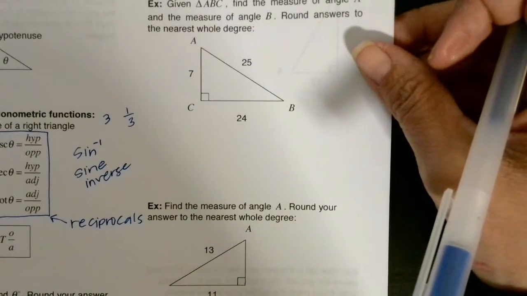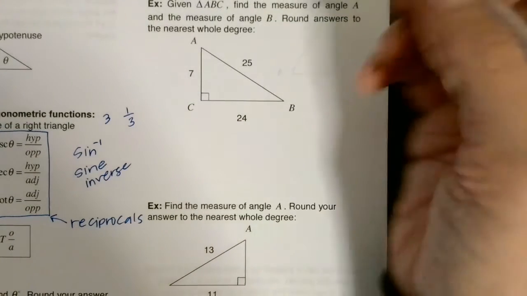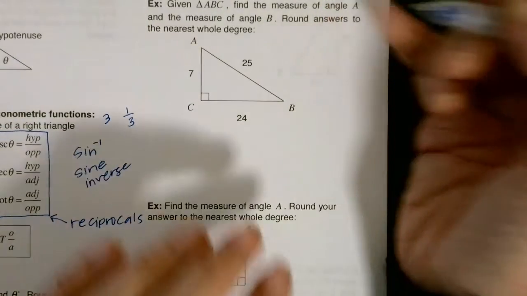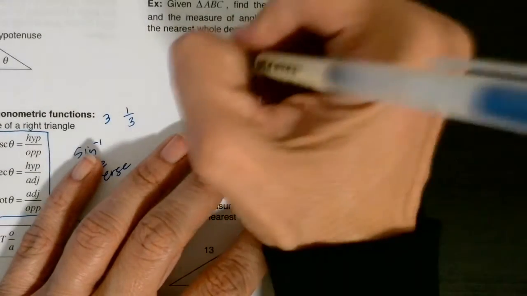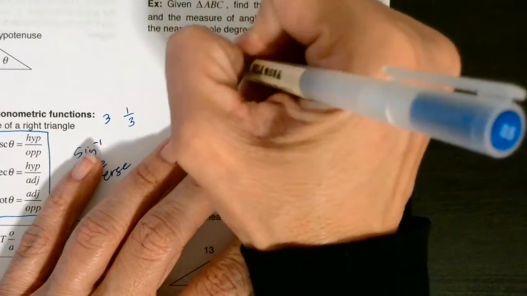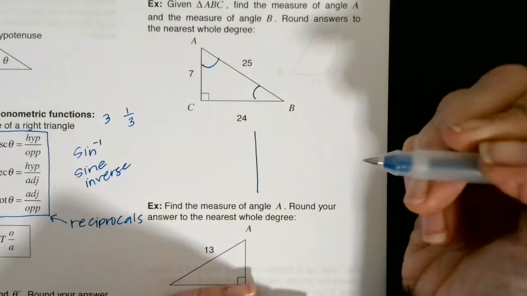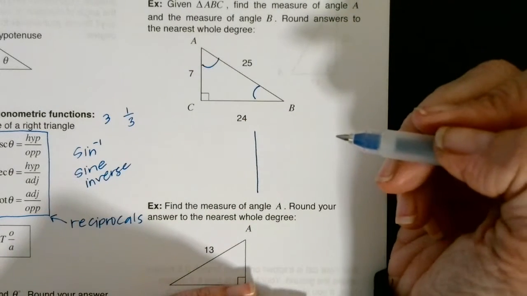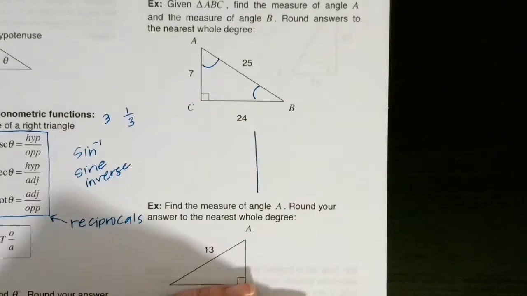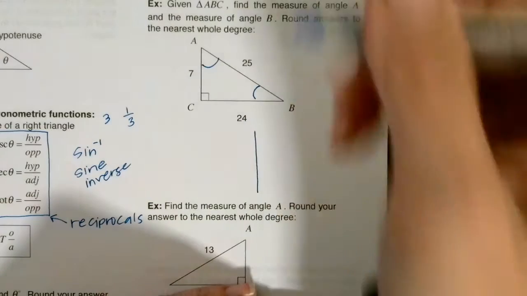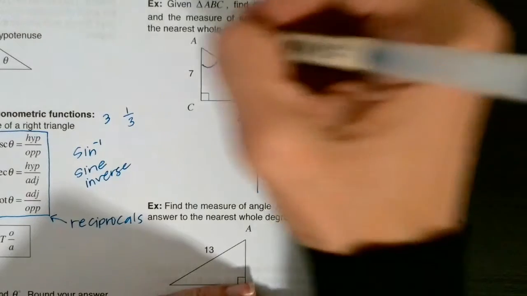All right, next one. Let's see. Given triangle ABC, find the measure of angle A and the measure of angle B. Round answers to the nearest whole degree. So I want the measure of angle A and the measure of angle B. So I'm going to set this up. Let's start with angle A.